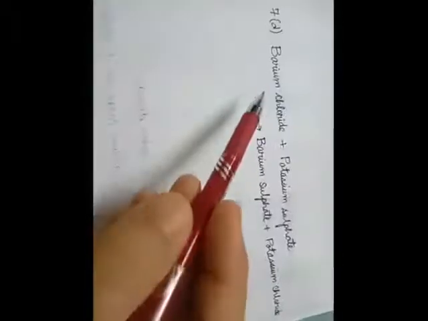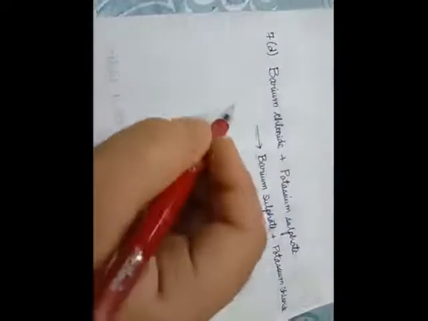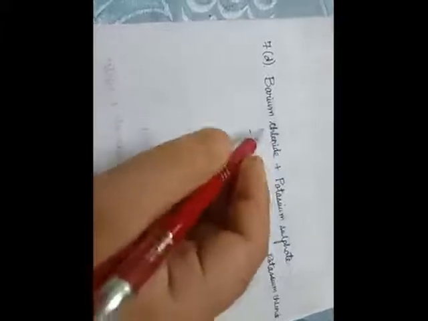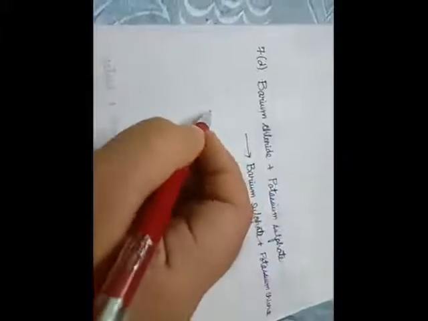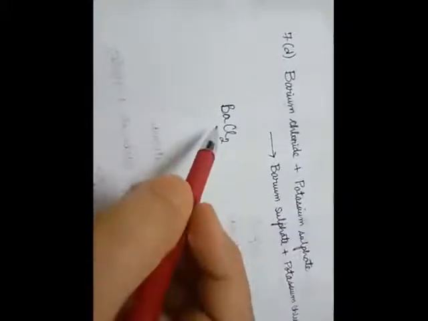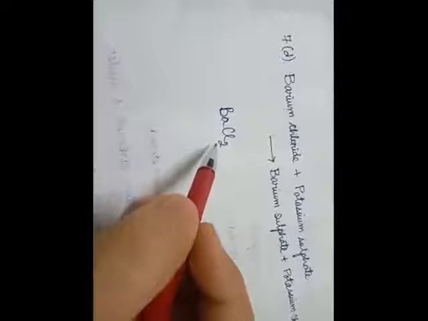Question number 7D is barium chloride plus potassium sulfate produces barium sulfate plus potassium chloride. To convert these words into formulas, barium chloride will become BaCl2 because the valency of barium is 2 and chlorine is 1.